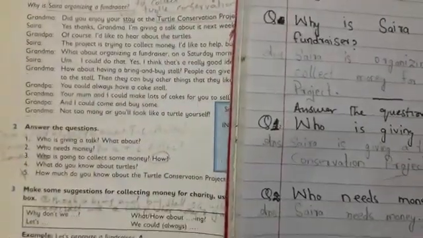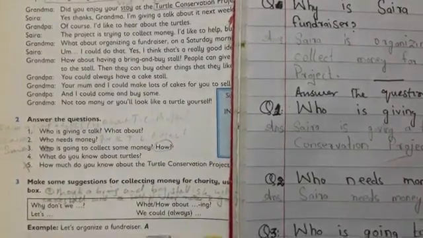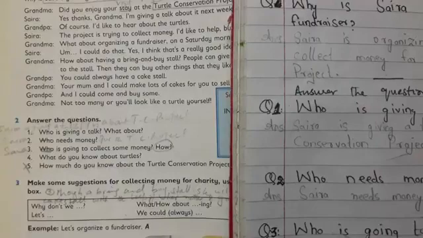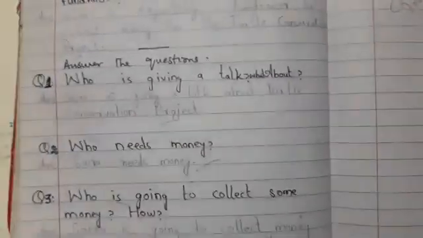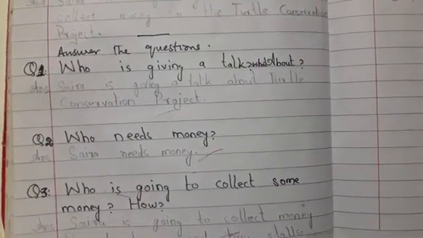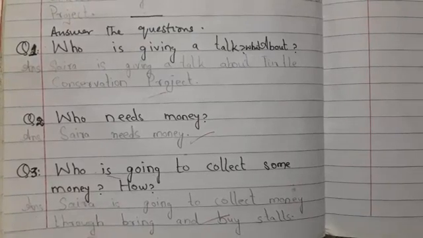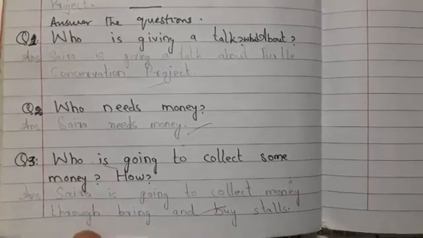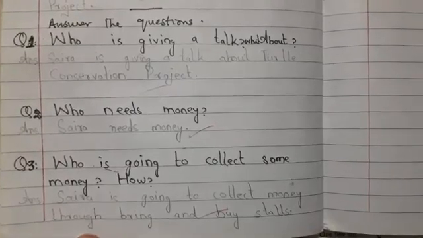Now come to question number 2. Here you have to give the answers to the questions, and you have 4 questions. The first one is: who is giving a talk about what? The answer is Sarah is giving a talk about the Turtle Conservation Project. The second question is: who needs money? The answer is Sarah needs money. Third question: who is going to collect some money and how? Sarah is going to collect money through bring and buy stalls.